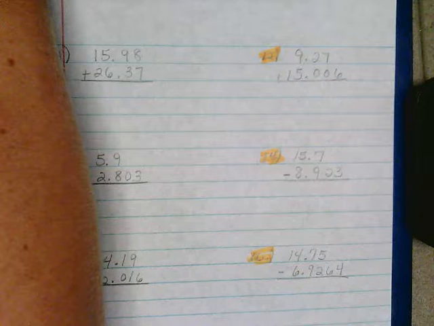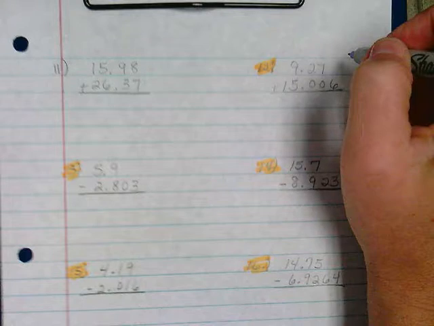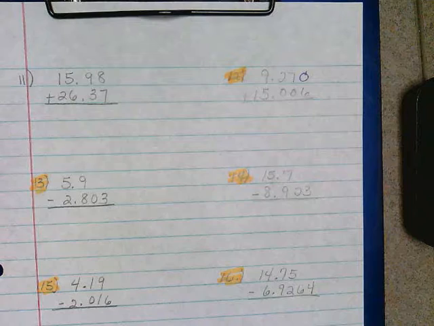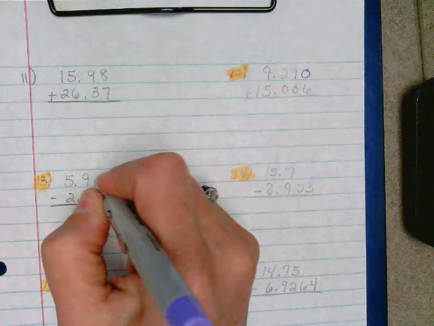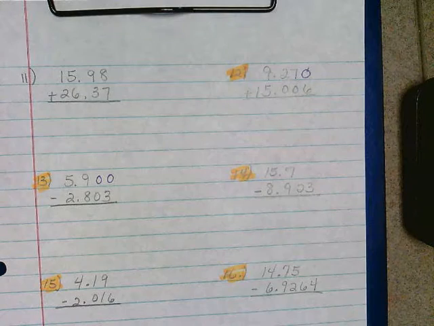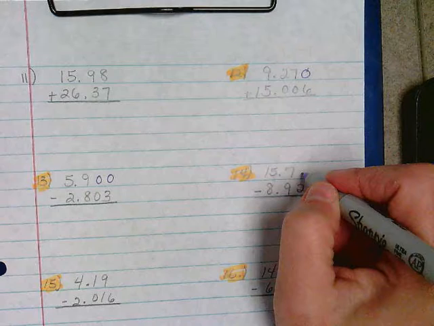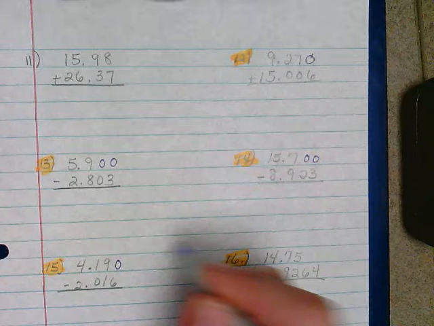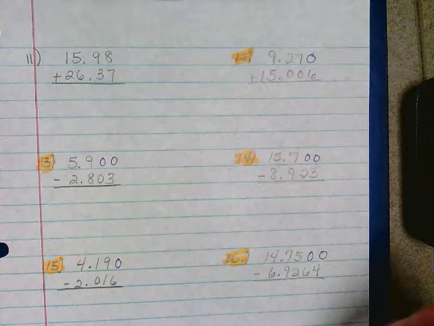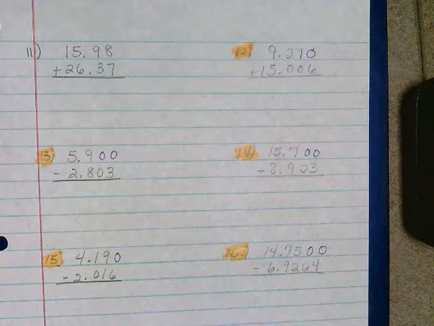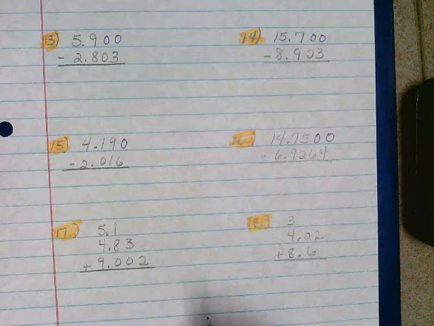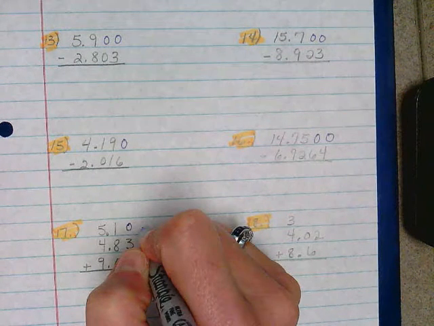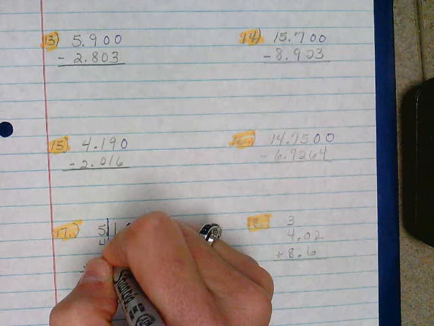You are supposed to add an additional 0 right here as a placeholder on number 12. And 2 as placeholders on number 13. And 2 more on number 14. 1 on the very end on 15. 2 placeholders on number 16. And while 17 had 3 digits to add, that's okay. Our rule is still the same. We still add zeros as placeholders if we need them, and we still make sure our decimals are completely lined up. Now look at number 18.